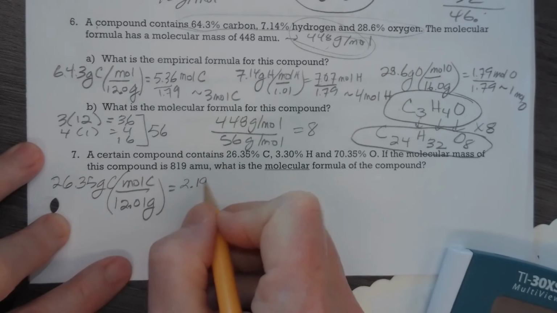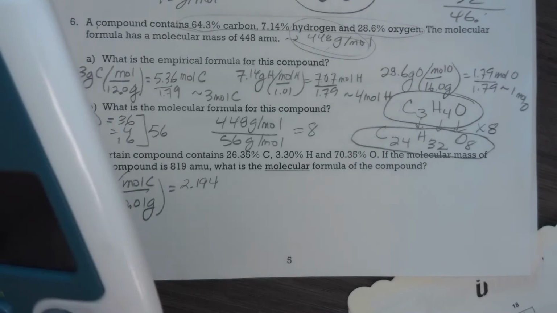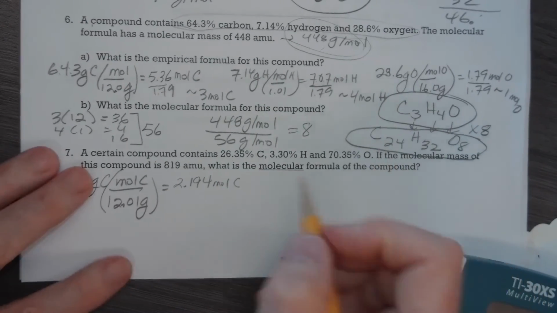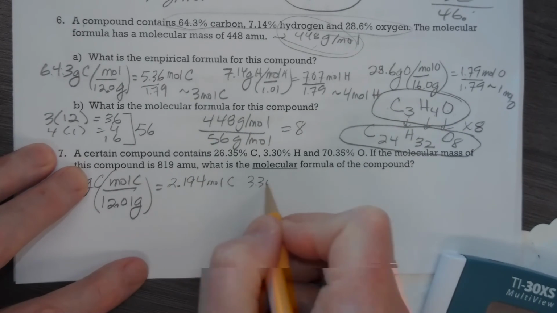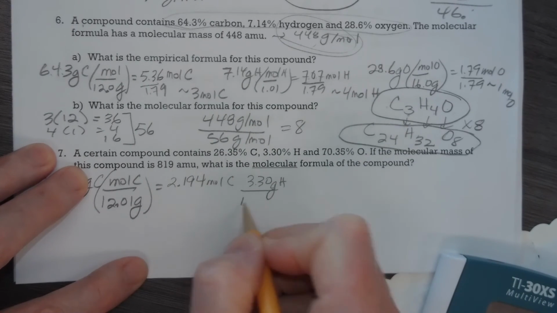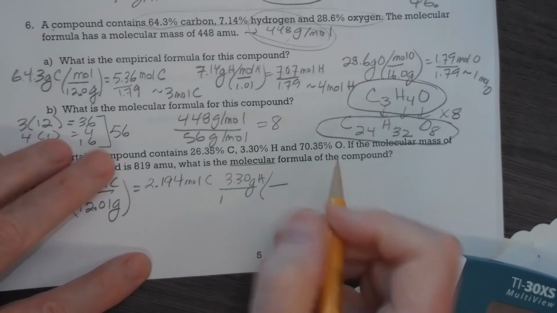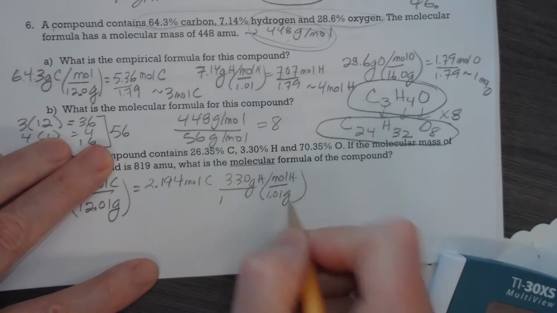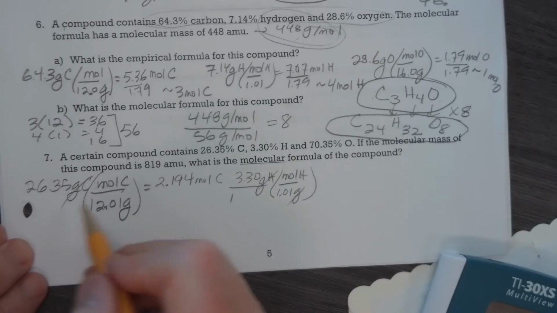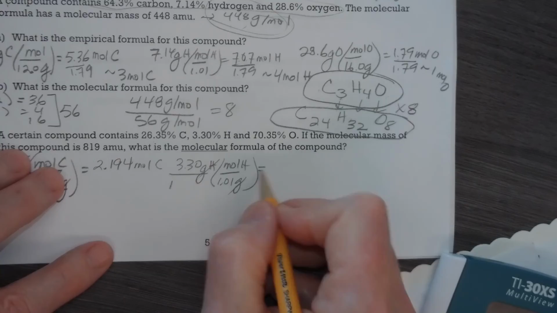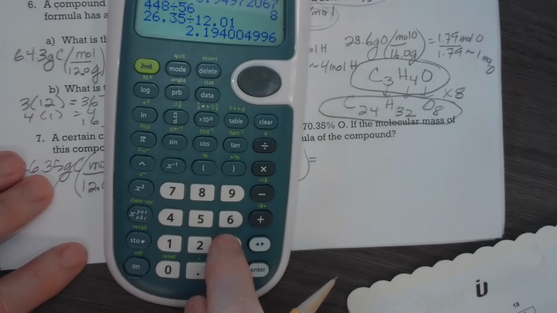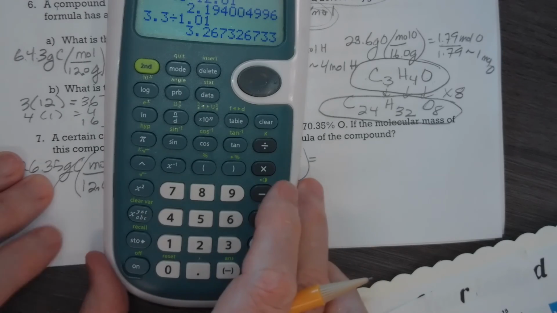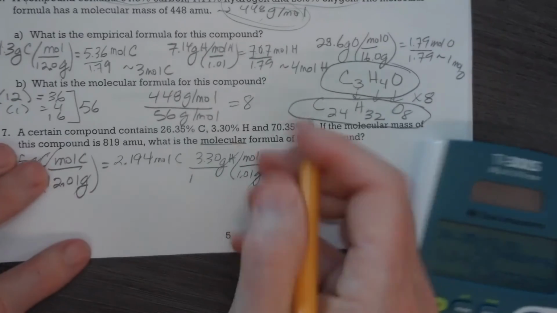And I will go ahead and use 194 because I have 4 significant figures. I have 3.30 grams of hydrogen. Divide that by 1.01 grams per mole of hydrogen. Notice the reason I'm doing this is so that grams divide out, right? And then 3.30 divided by 1.01, I get 3.267 moles of hydrogen.